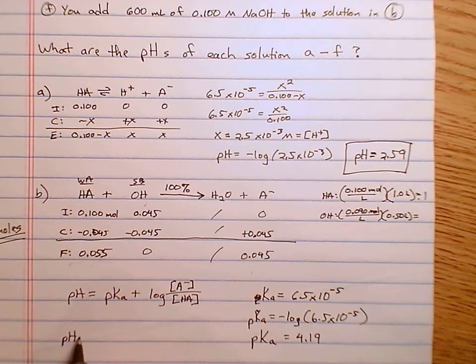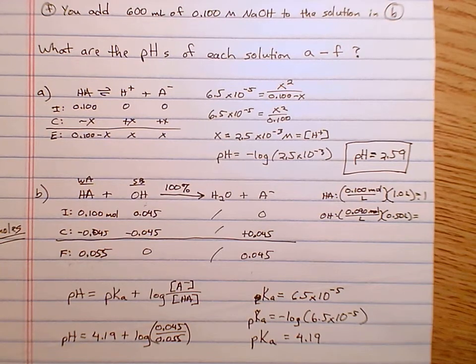So our pH equals 4.19 plus the log of the amount of A minus, and we can leave it in moles, 0.045 over 0.055. Hit some numbers on the calculator, and we find that the pH is 4.10.